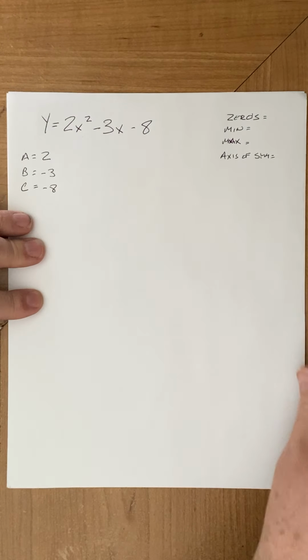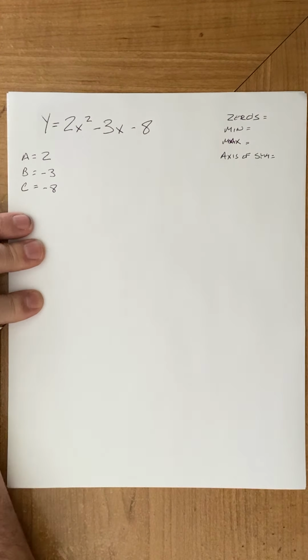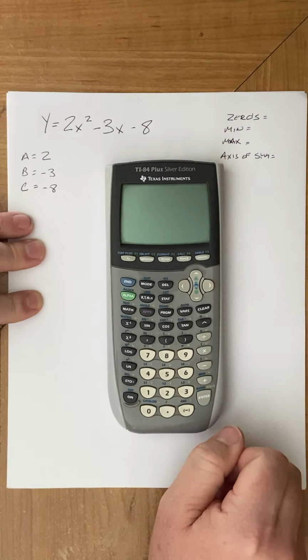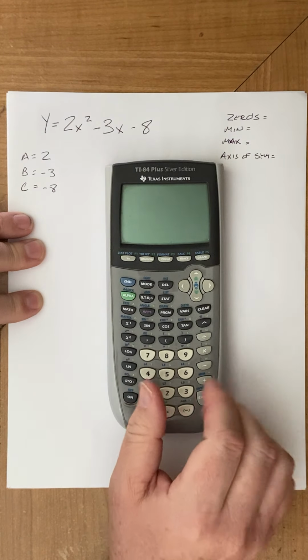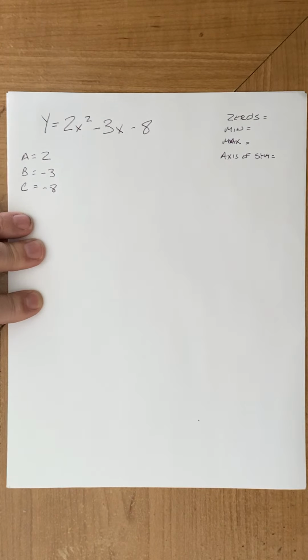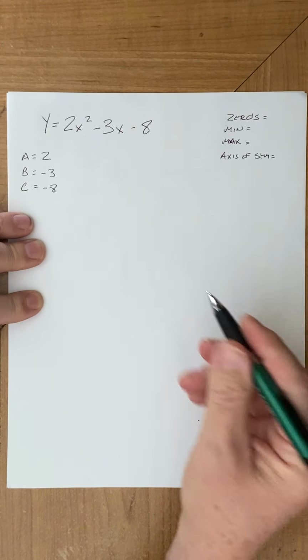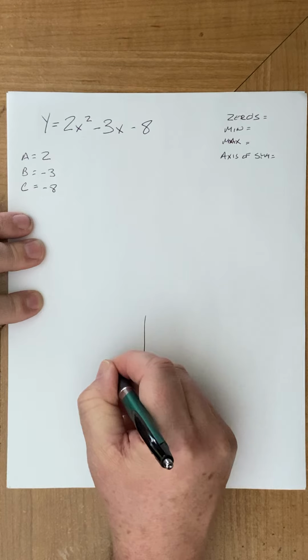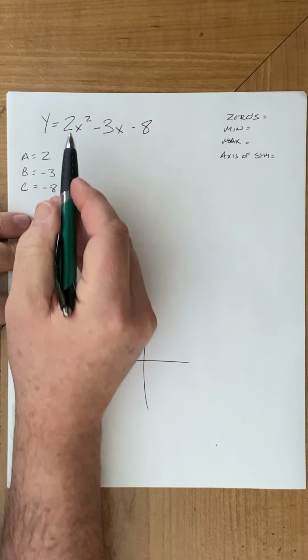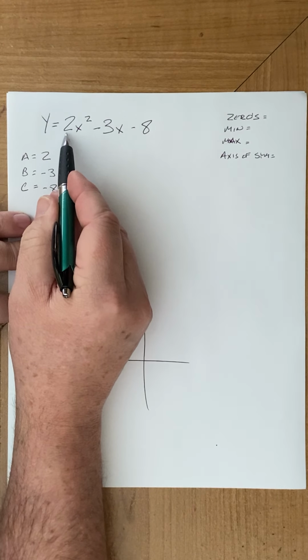Okay. And I like to take a little mental picture of what this thing might look like. Yes, we can always use a graphing calculator to type it in and see what we get. But if we look at it, the 2 tells you it's going to be a little bit more narrow than your just x squared parabola.